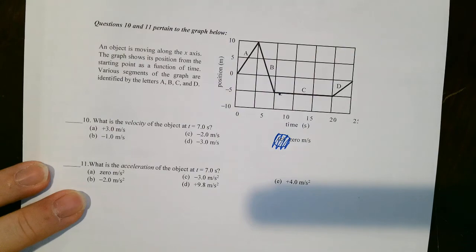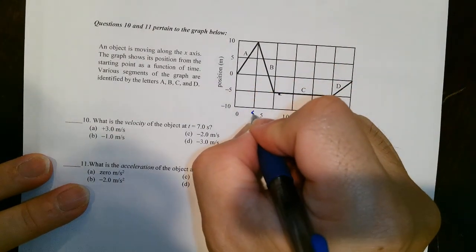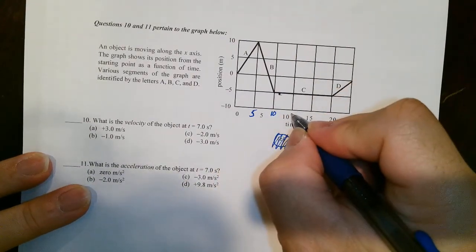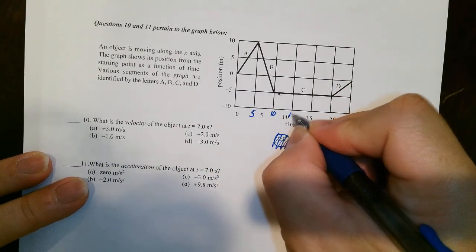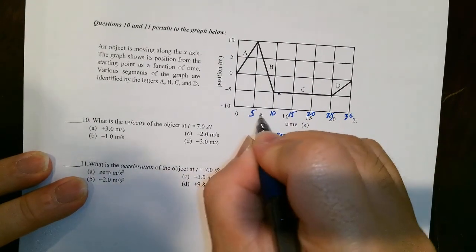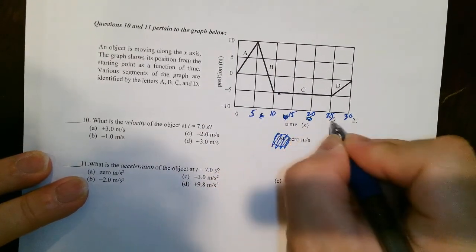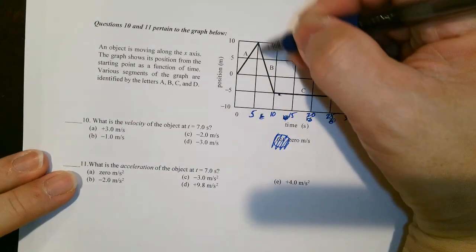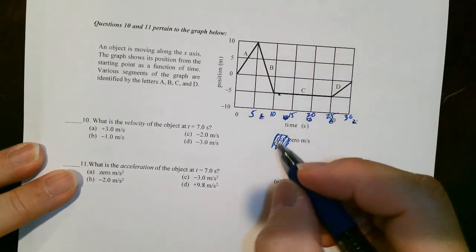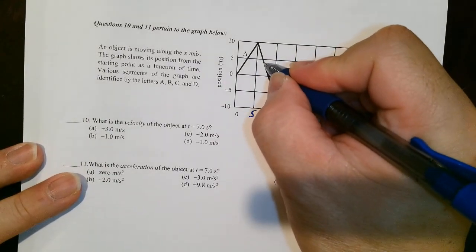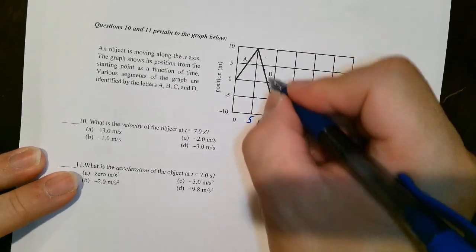Confused. Never mind. All right, then if that's the case, if this is 5, if this is 10, 15, 20, 25, 30, now it's a different story. Now you have to find the slope of this. Now find the slope at 7, which is around here somewhere.